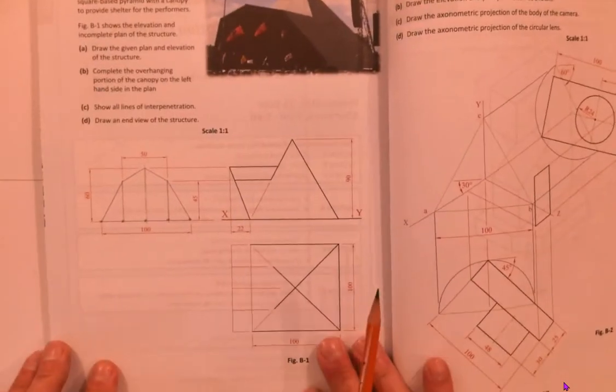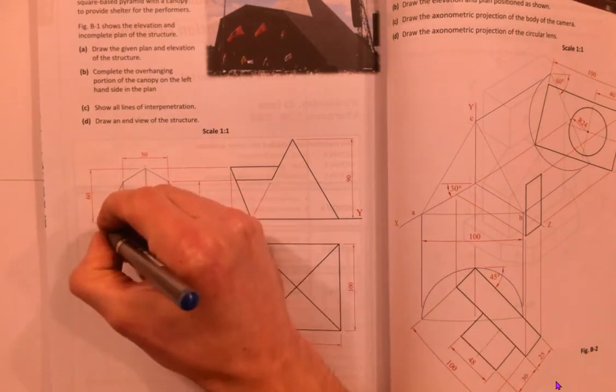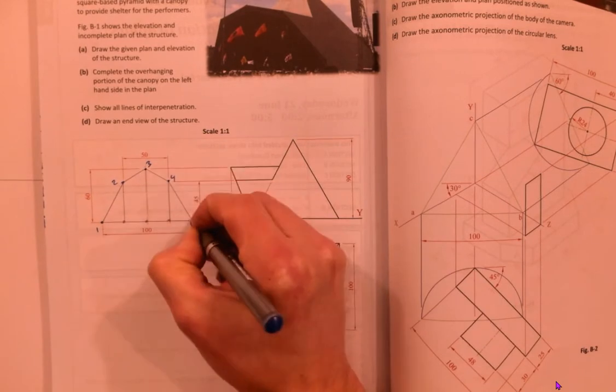So now I've got the shape of the elevation done, and I've got the plan and these partial lines coming in. The interpenetration is what needs to be done now. Now labeling again is very important. So I'm going to label these points here just on the drawing. 1, 2, 3, 4, and 5.